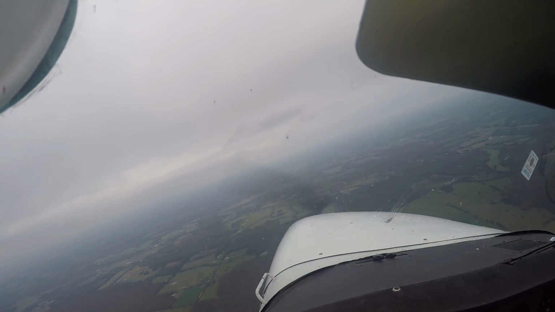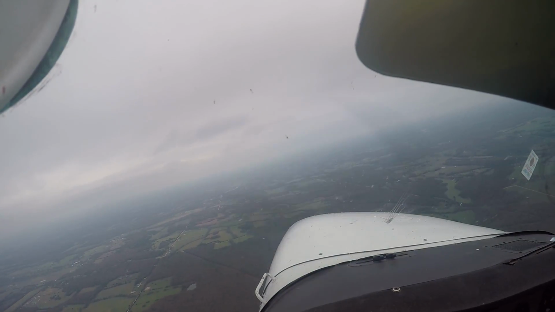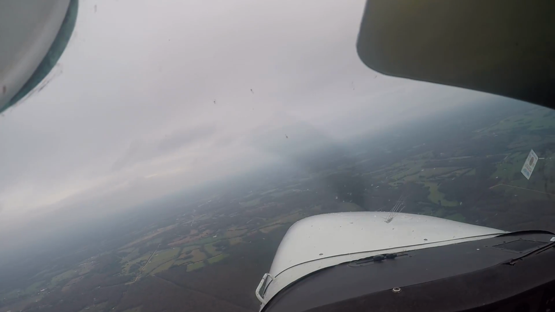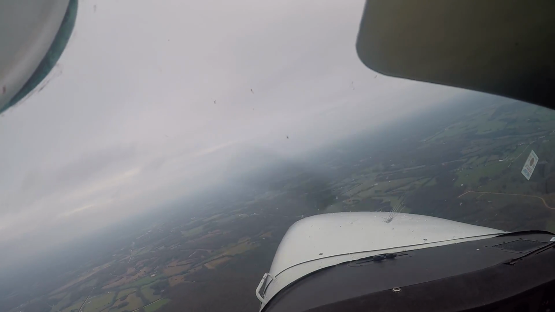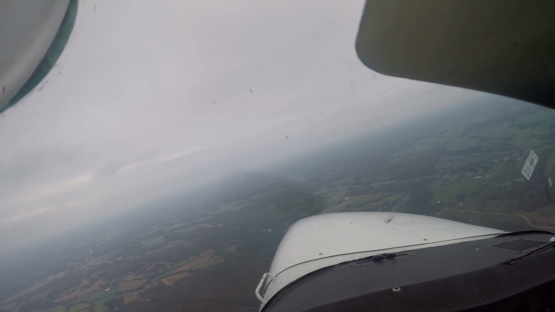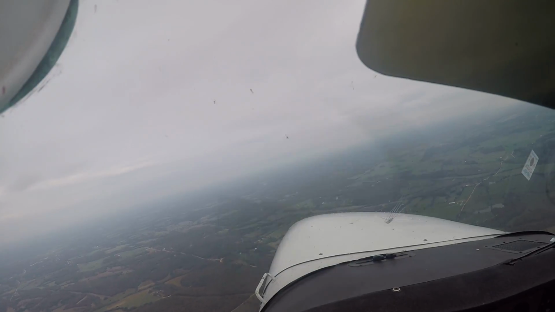A little too much right rudder there. Once you're establishing your bank angle, you shouldn't have to use any rudder, or any more than you normally would. It's just the rolling in and rolling out. So once you've got your bank angle set where you want it, which this is fine, you can reduce or relax that rudder just a little bit. Okay.